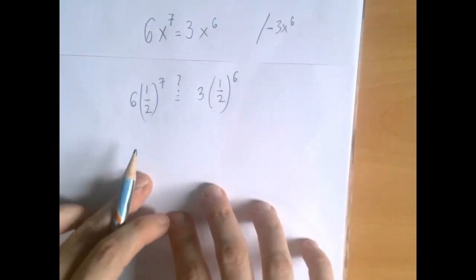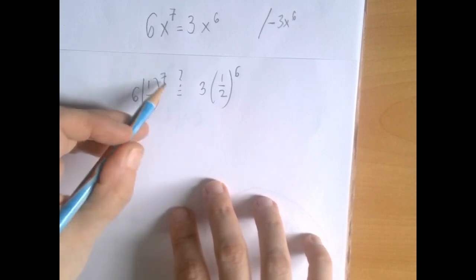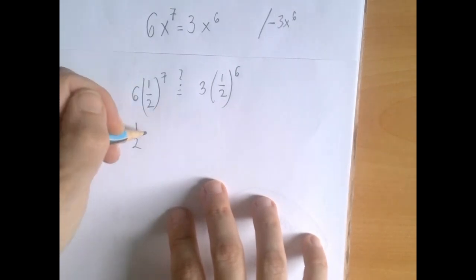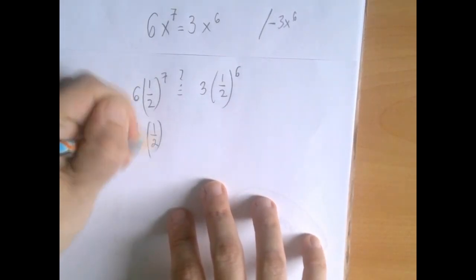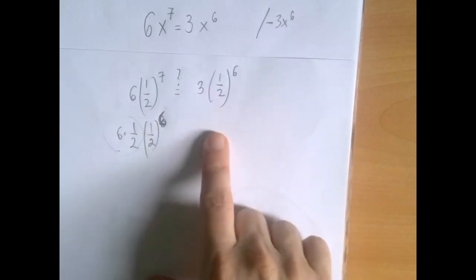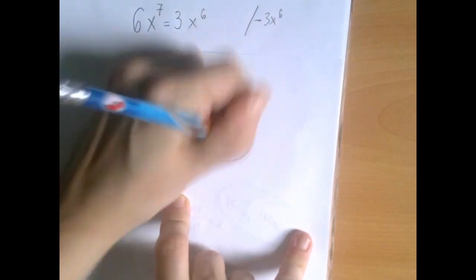Well, I'm going to be a little bit lazy here, but what if we just take 1/2 out of the 7 here? 1/2 to the 7th power is 1/2 times 1/2 to the 6th power. And then this is 3, and this is 1/2 to the 6th power. So actually both 0 and 1/2 work. So those are both solutions.